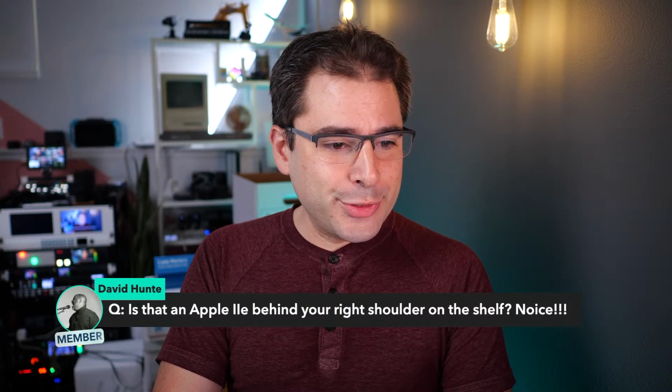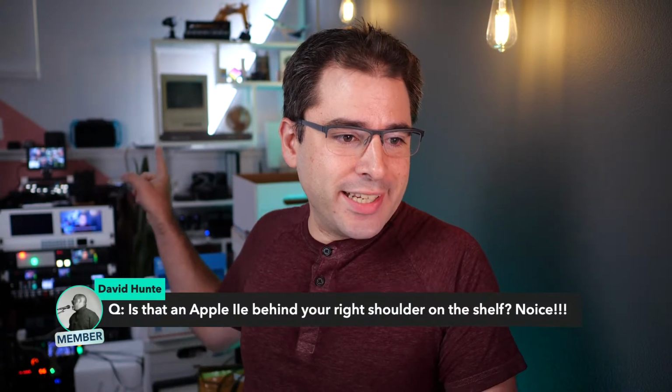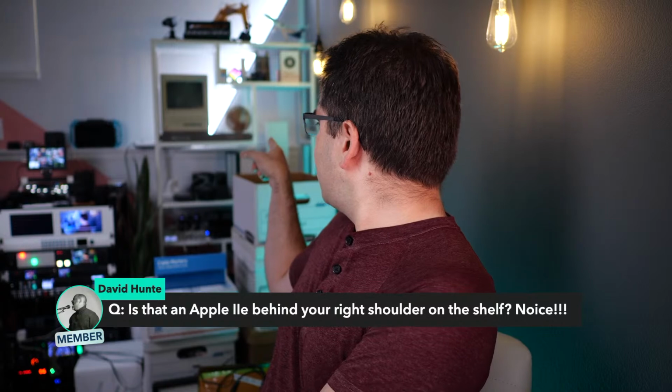David says, is that an Apple IIe behind your right shoulder on the shelf? It is not a IIe. It's a Macintosh SE. Unfortunately it's not working. I guess just the hard drive died. At some point I would love to get that booting up again, but it's extremely low down on the priority list. Let's just put it that way.